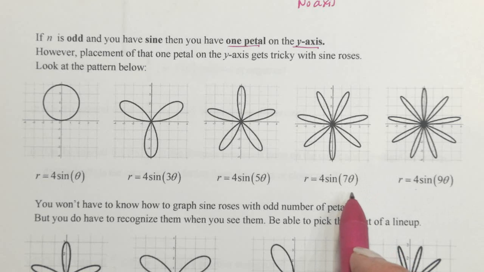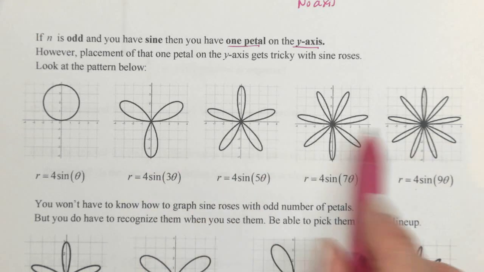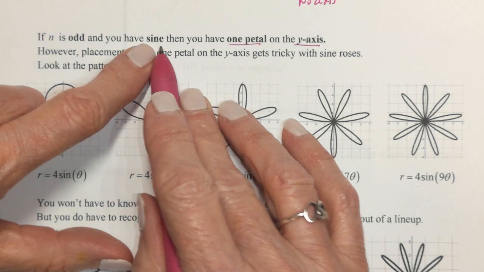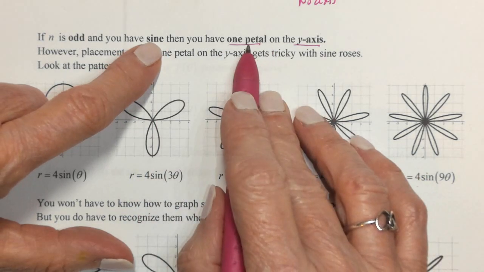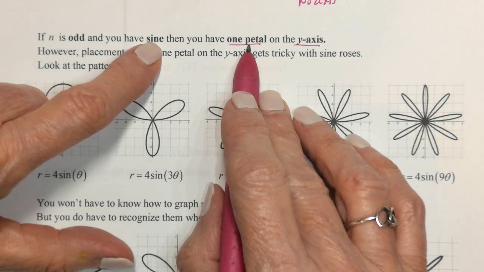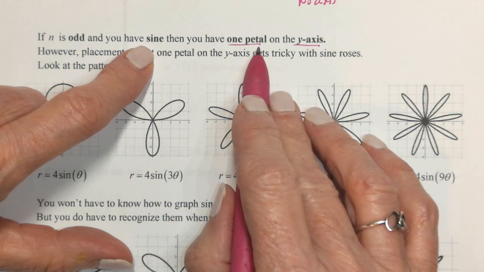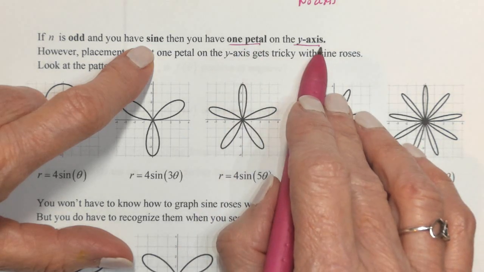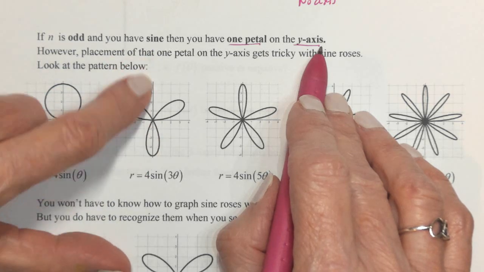So you are not going to be responsible for graphing these. You're not going to be responsible for graphing a sine with odd petals. But you need to know that if it is a sine with odd petals, you are going to have one petal on the y-axis. You just don't need to know where it is, positive or negative.